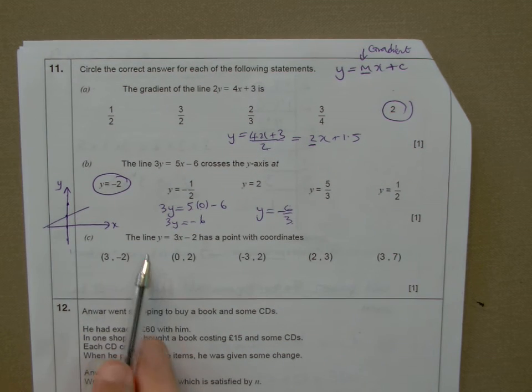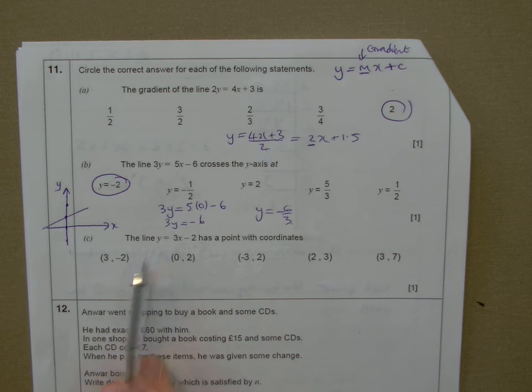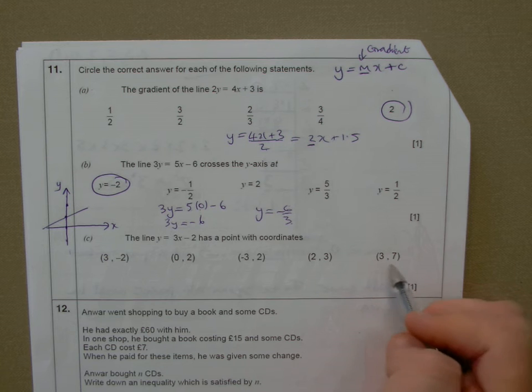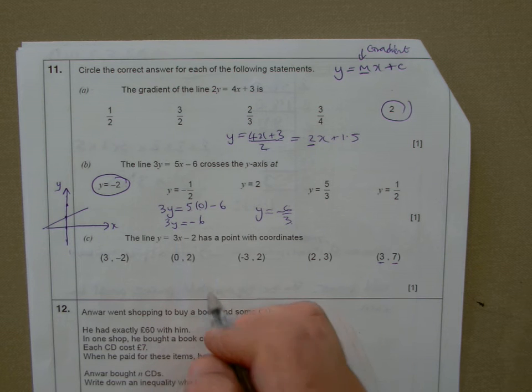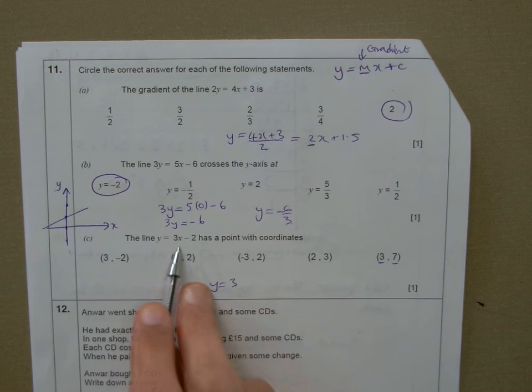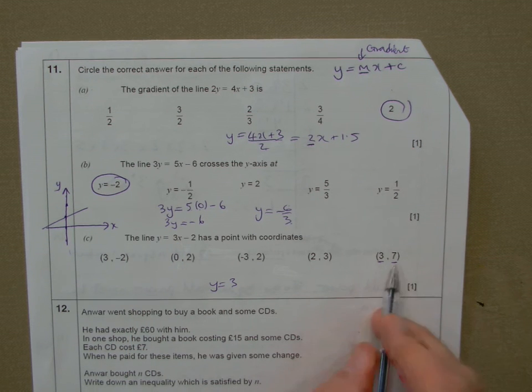Okay, finally then, the line y equals 3x minus 2 has a point with coordinates. Basically they want to know which of these coordinates the line goes through. Let's take the last one for instance. Does it go through the last one? Well, x is 3, y is 7. Let's put it in here. And x is 3. Let's see what y comes out to be. If y comes out to be 7, we're sorted. That would be the point.